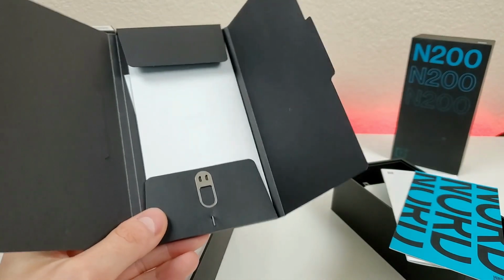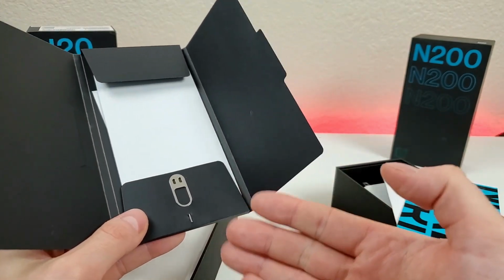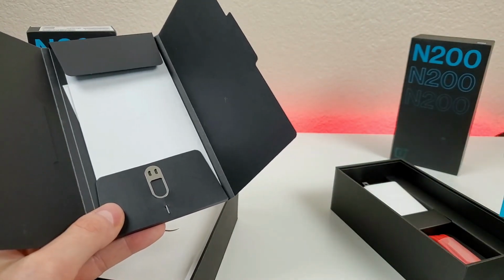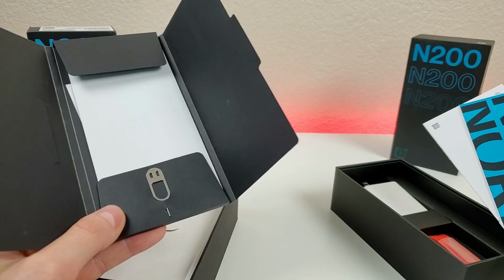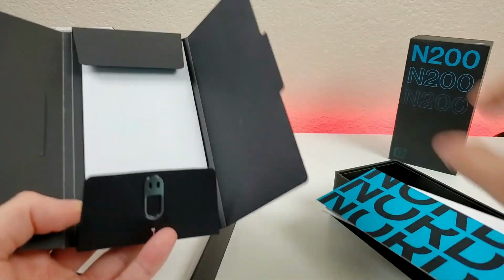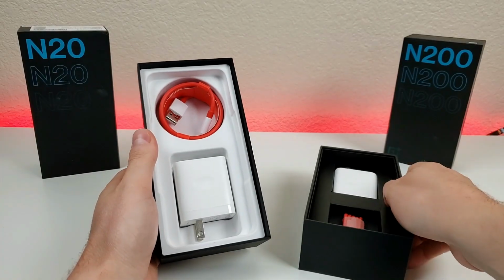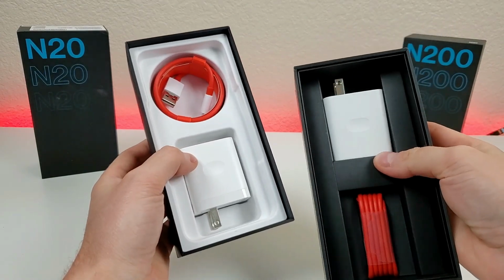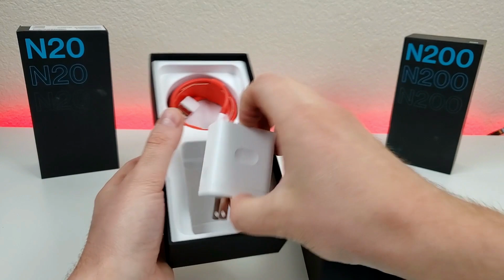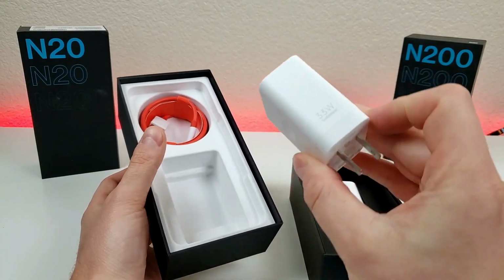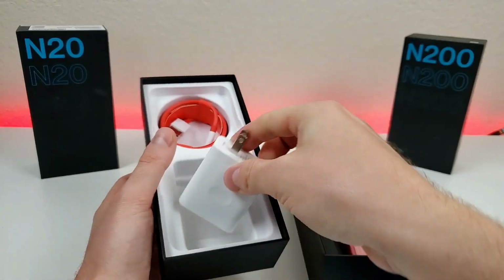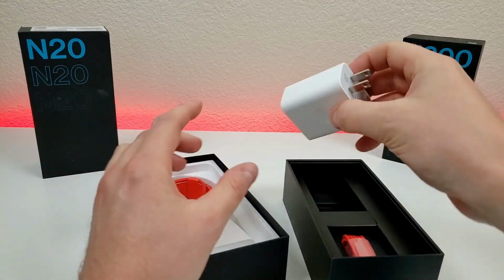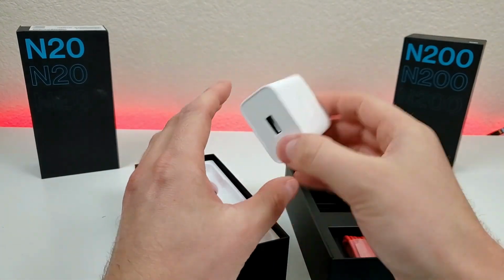Now with the Nord N20 5G we have a SIM card removal tool included. I believe there was also one included with the N200, but I think I lost it. But both phones also give us some literature as well. And then both phones have USB-C cables for charging and data transfer, and we have the wall adapters. So the wall adapters do look very similar, but again with the Nord N20 5G it is 33 watts, which is really cool. Whereas with the Nord N200, it does max out at 18 watts.